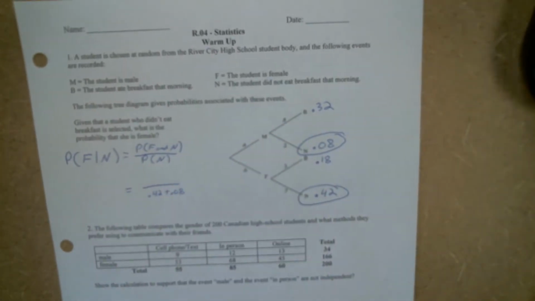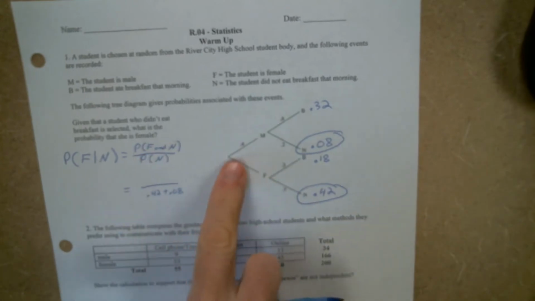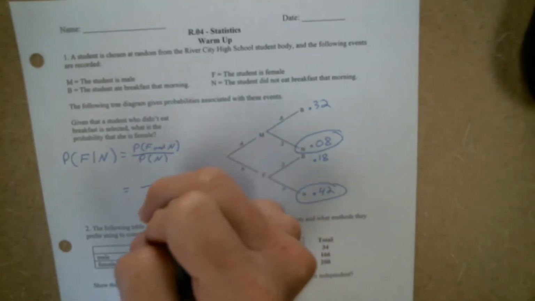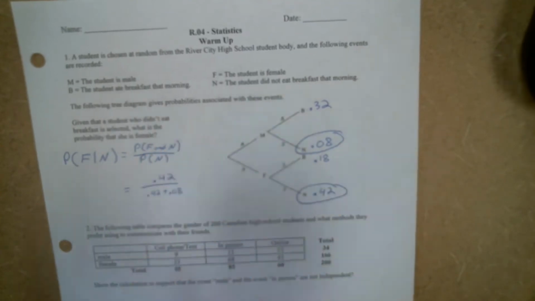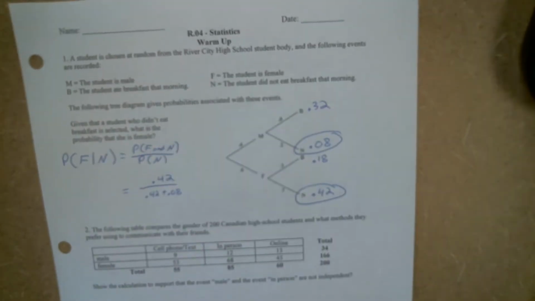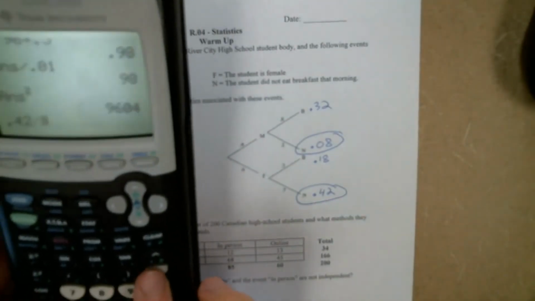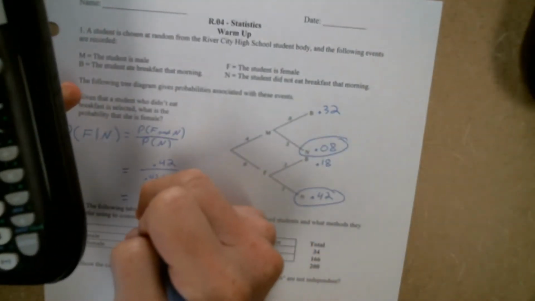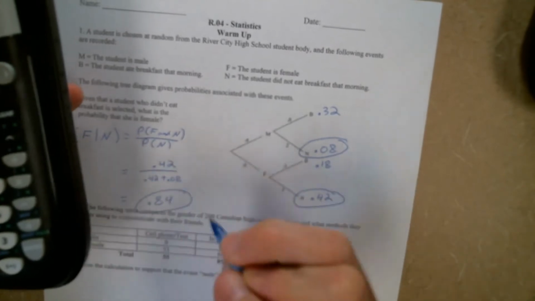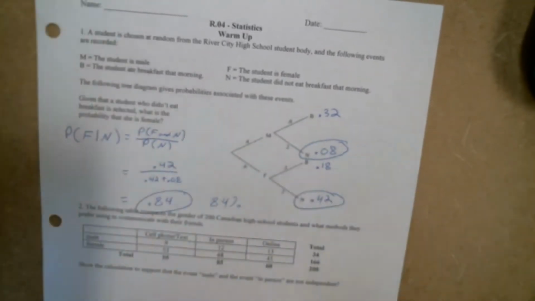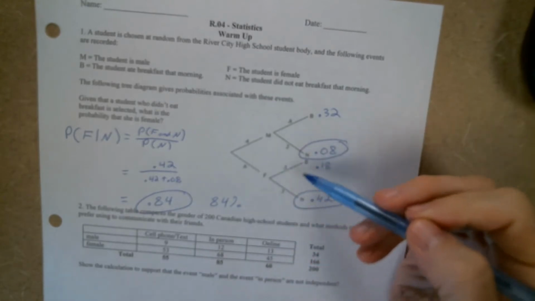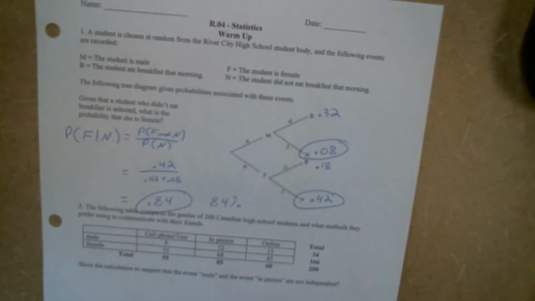And then the top of our fraction is females that don't eat breakfast, which is this branch right here, or put another way, 0.42. And then at this point, it's just putting that into your calculator and seeing what you get. So 0.42 divided by 0.5 is going to be 0.84, which I'm fine with as an answer, but you could also write it as 84%. All right, but basically knowing how to read one of these charts, knowing the conditional probability formula, and being able to plug things in and figure that out.